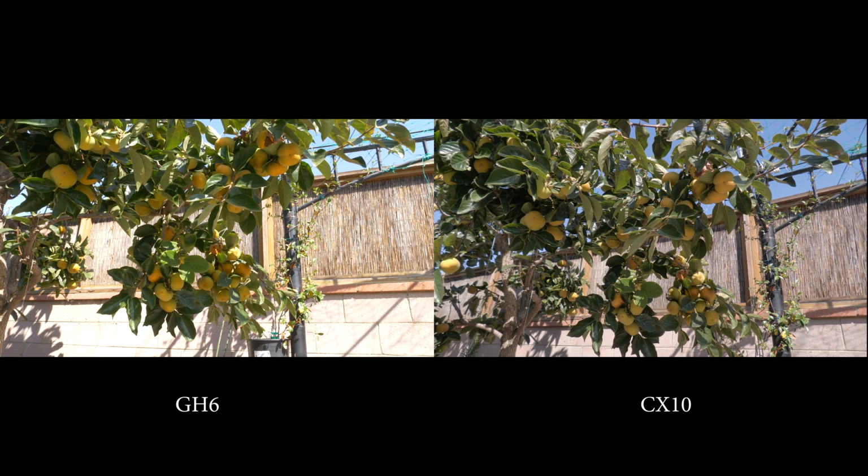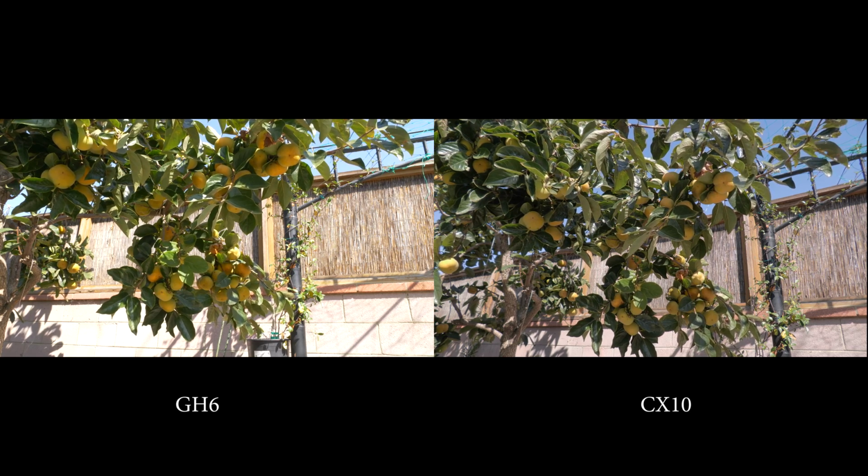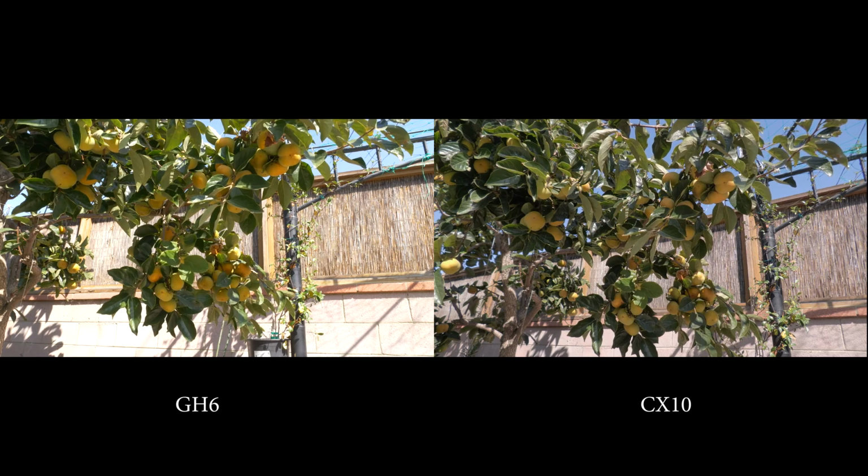On the GH6, I have an ND filter screwed on. It's an ND4. Because I'm using high dynamic range mode on the GH6, it's automatically ISO 800. So I had to stop the f-stop down significantly. So it's at f11. Not ideal, but this is f11 on the GH6 with an ND4. And on the CX10, it's wide open. I guess that's at 1.8. Shooting with a 1/16 ND filter.